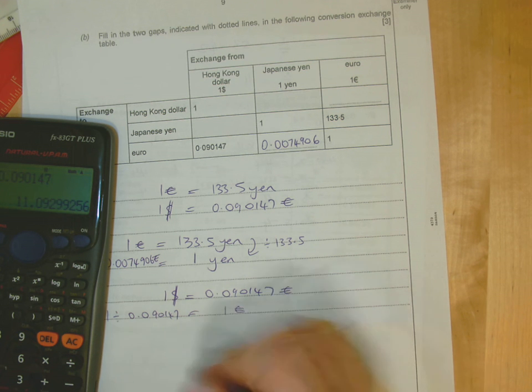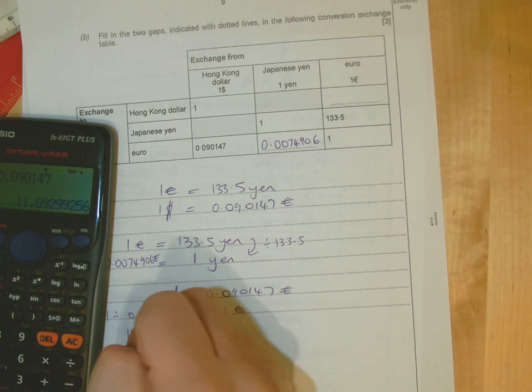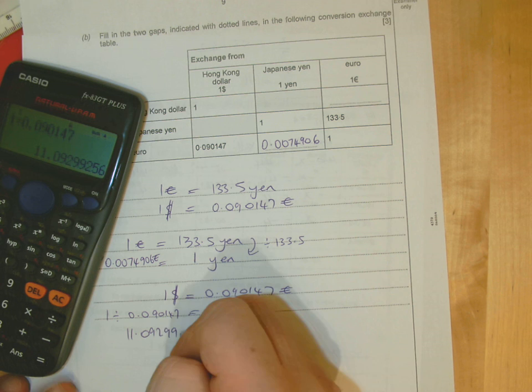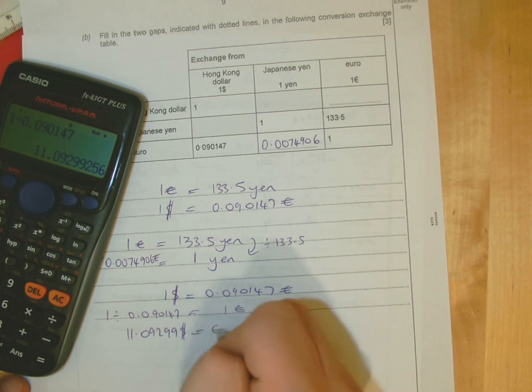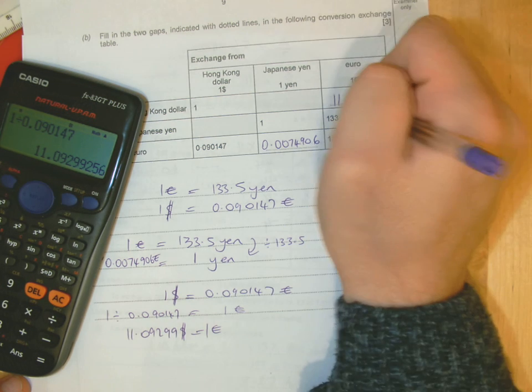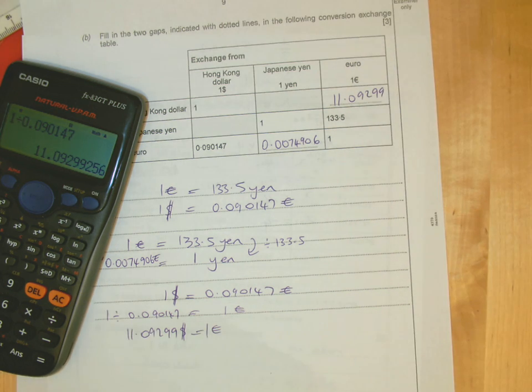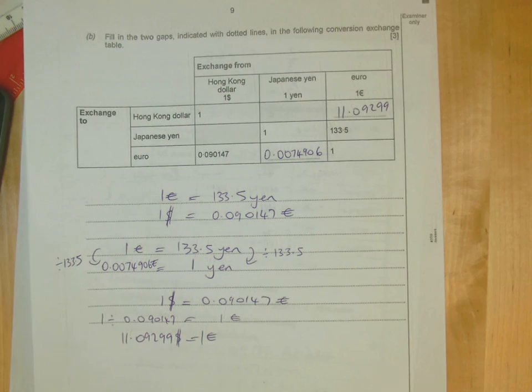So we'll work that out. You get 1 euro then to be 11.09299 Hong Kong dollars. So we can fill that in there, and you've got your answer. Not a particularly nice question, but it's all about looking at how they can be scaled and so on to get the mark.